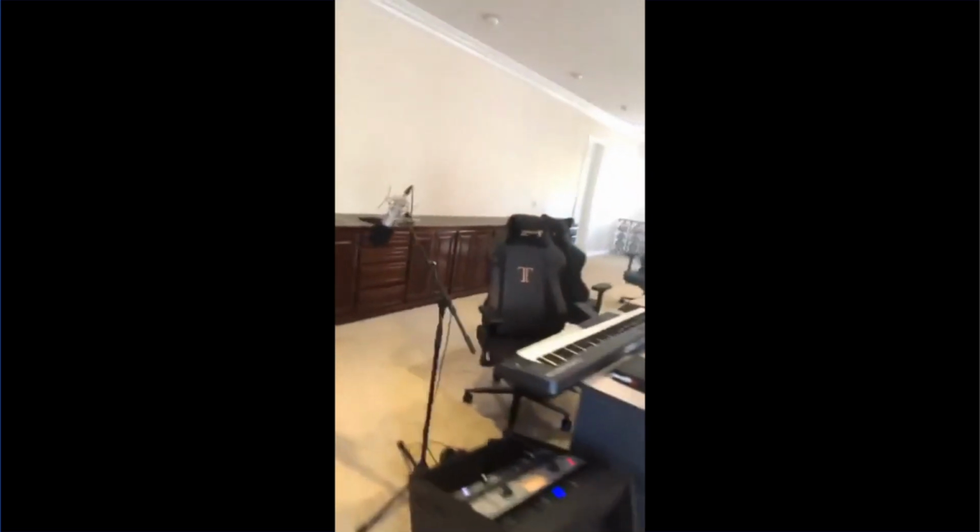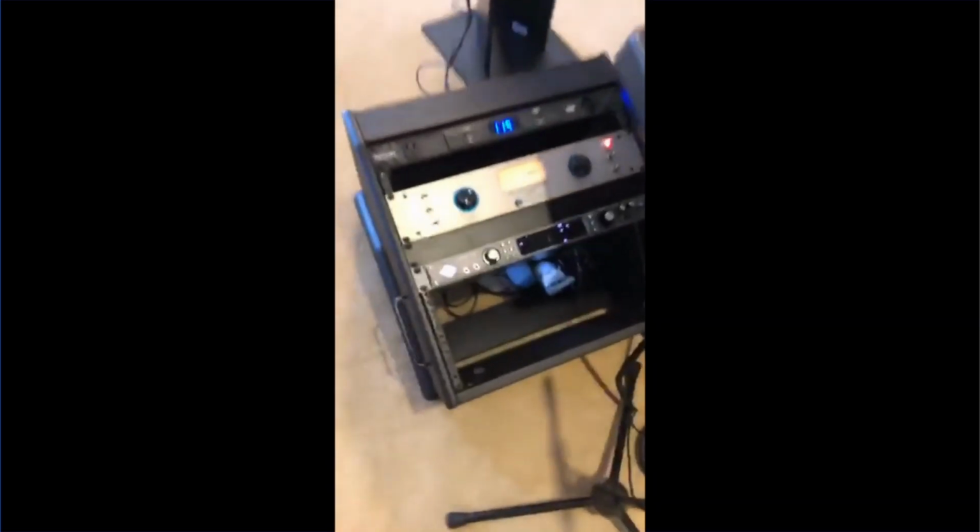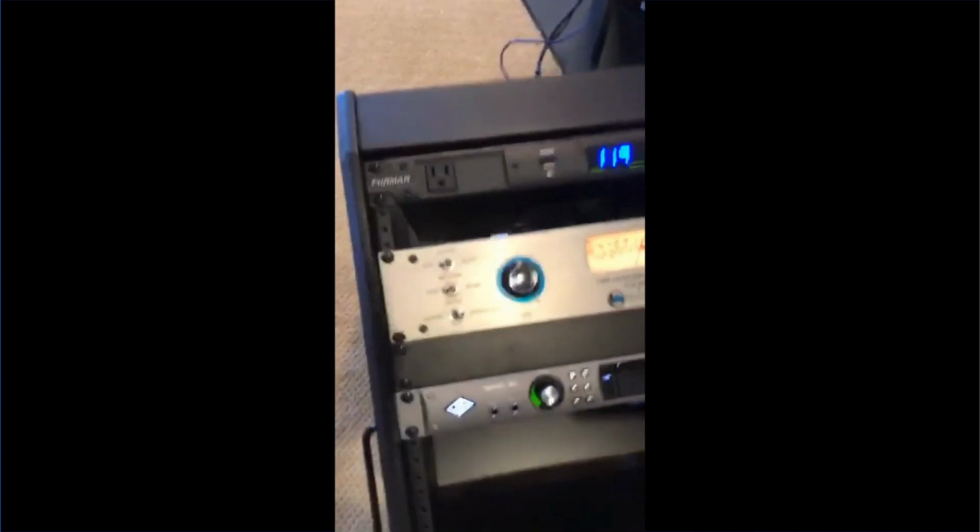So this is my little setup here. This is how I do my music. How do I turn this around? Let's see here. Oh, there we go, okay. So this is like the basics.